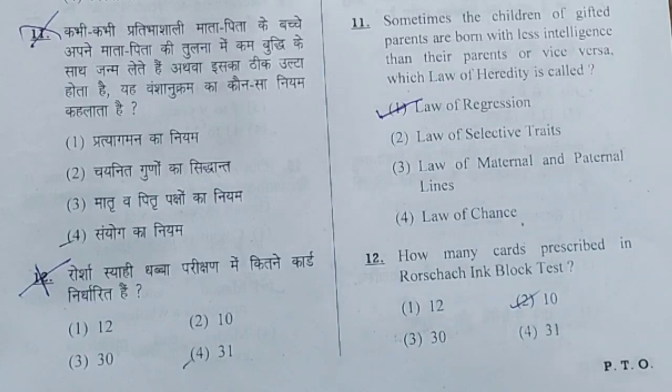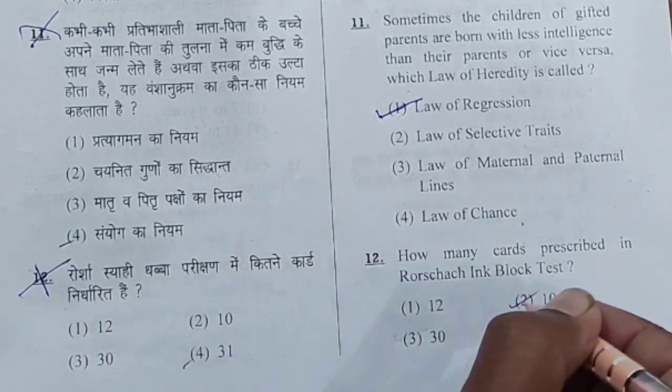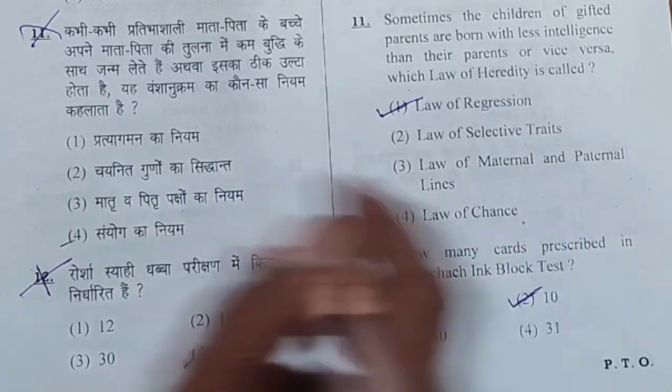Now question 12. How many cards are prescribed in the Rorschach ink blot test? Option 1, 12. Option 2, 10. Option 3, 30. Option 4, 31. The correct answer is option 2, 10.